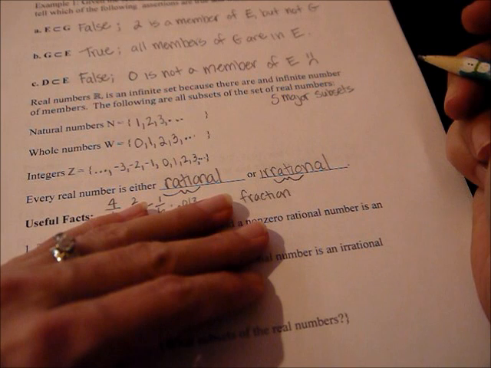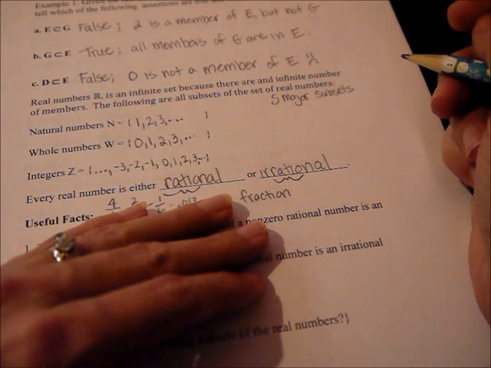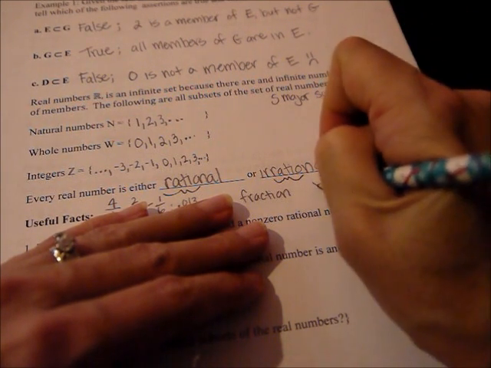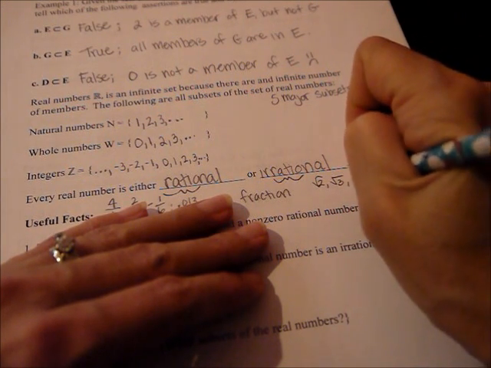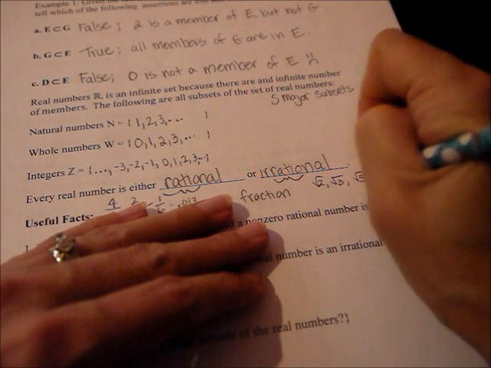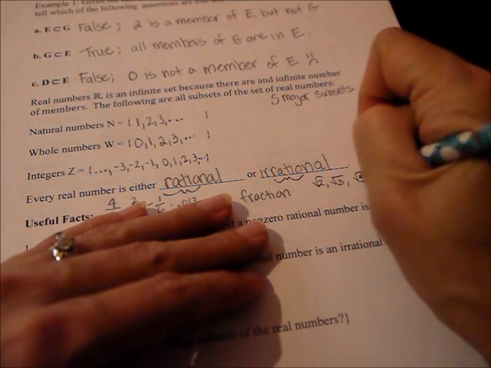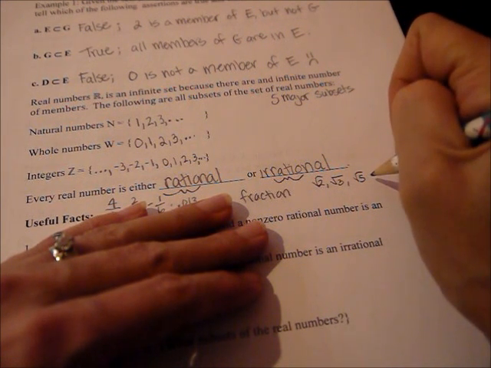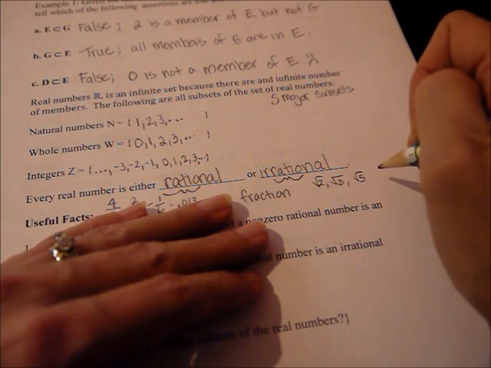And the fun thing is that if the root of a number is not perfect, easy to find, like square root of 2, square root of 3, square root of 5, not 4, because the square root of 4 is a whole number, but if the square root is not a whole number, then it is a decimal that never ends, okay?